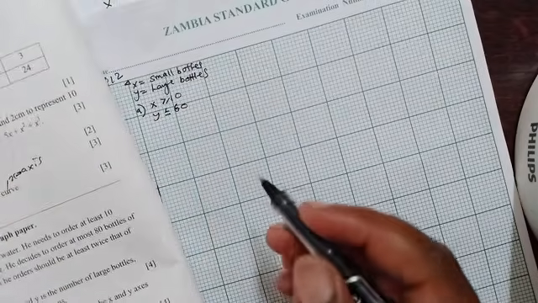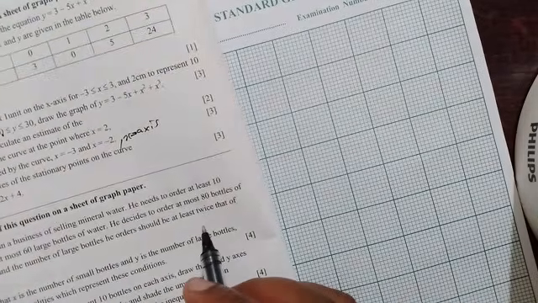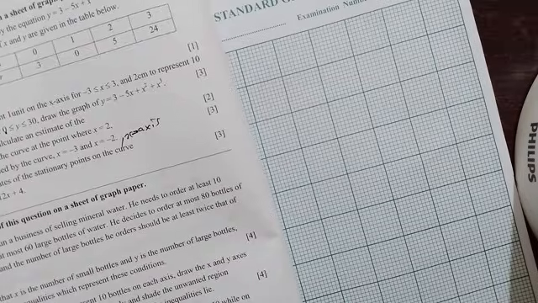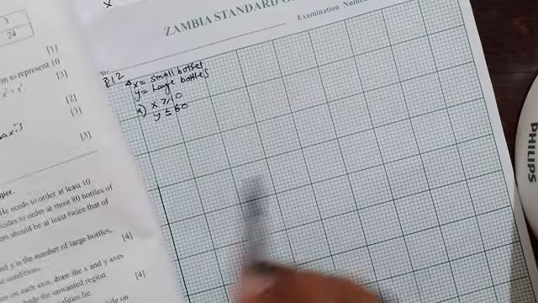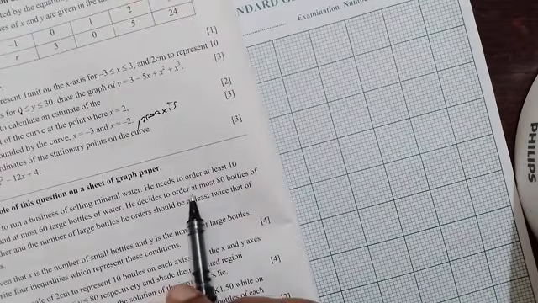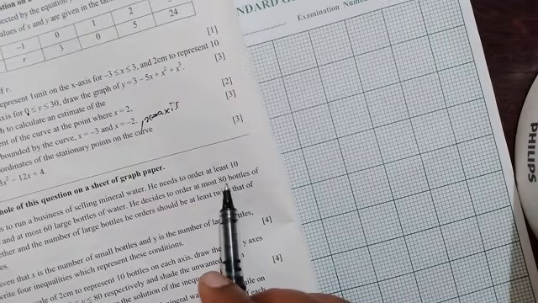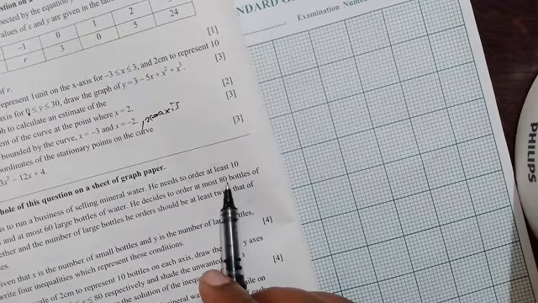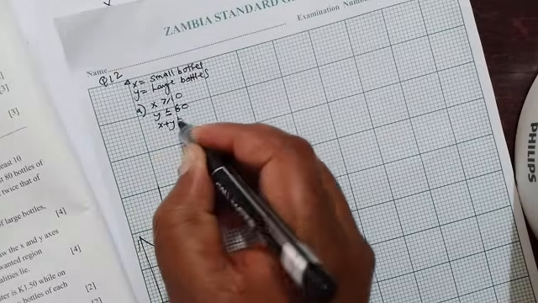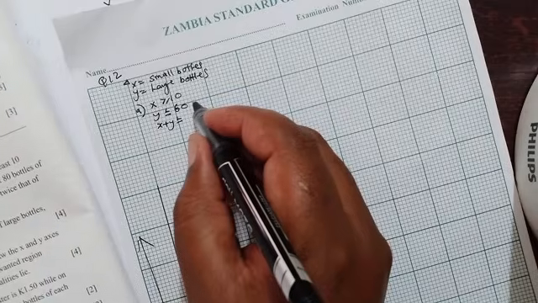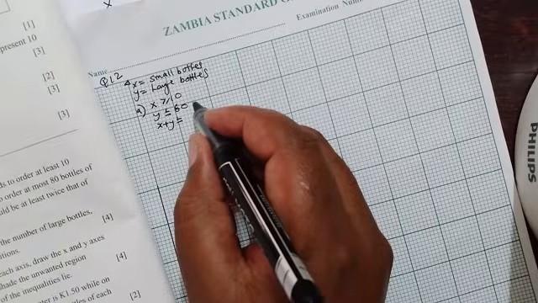Alright? Then we have, he decides to order at most 80 bottles of water altogether. Means that the total number of bottles of water should be at most 80, not more than 80. So you say X plus Y should be less or equal to 80.